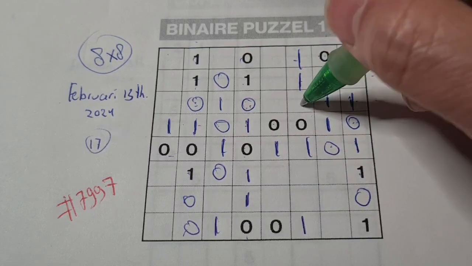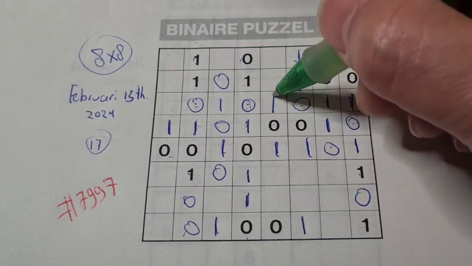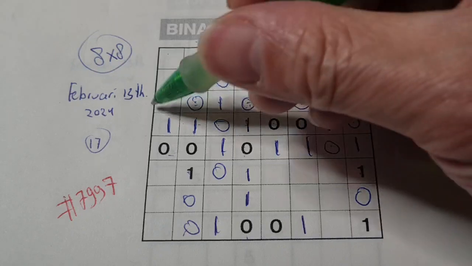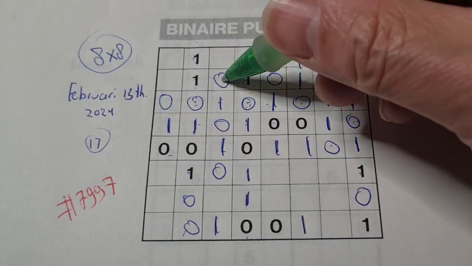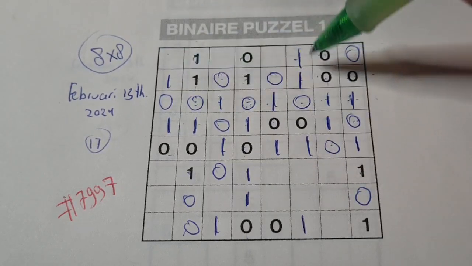Double one, here no, there no. Between the O's comes a 1. 1, 2, 3, 4 ones, so the rest are O's. Between the ones comes an O. 1, 2, 3, 4 O's, so the rest are ones.